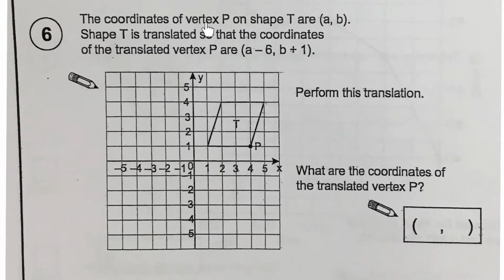The coordinates of vertex P on the shape T are A, B. Shape T is translated so that the coordinates of the translated vertex P are A minus 6, B plus 1. Now, the important thing to understand is we are taking away 6 from the x coordinate.